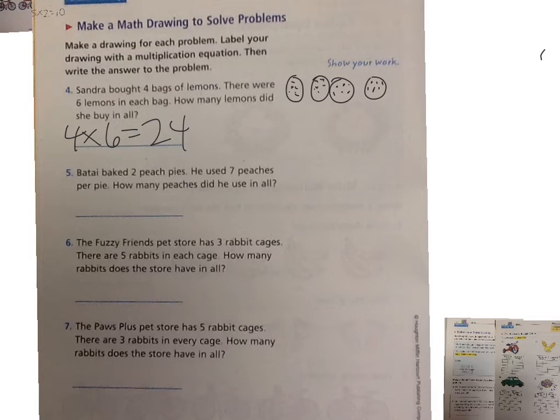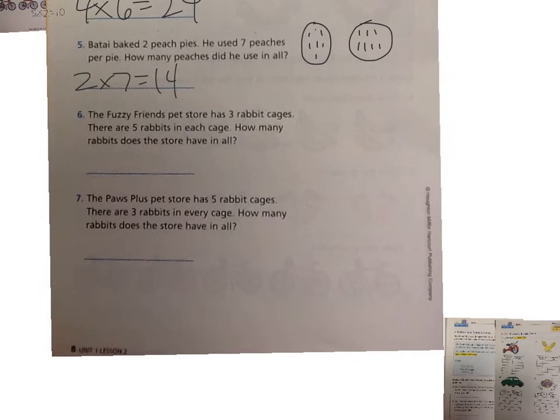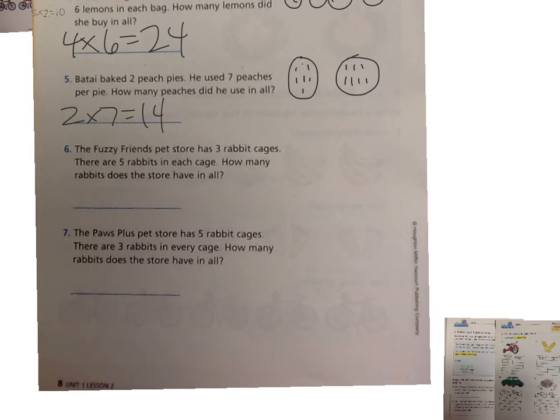Okay, so the next one, it says Bataille baked 2 peach pies. He used 7 peaches per pie. So 1 pie, 2 pies, 7 peaches per pie. How many peaches did he use? 1, 2, 3, 4, 5, 6, 7 in each pie. Well, you know it's 2 times 7, which would equal 14. Alright, so I want you to pause it and do the next 2 on your own, and then unpause it and we'll go over them.